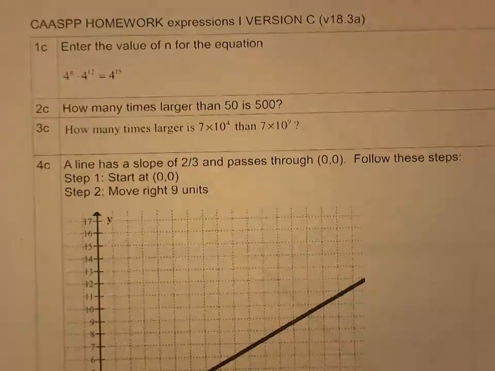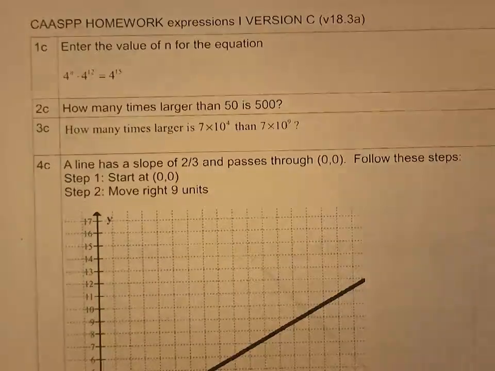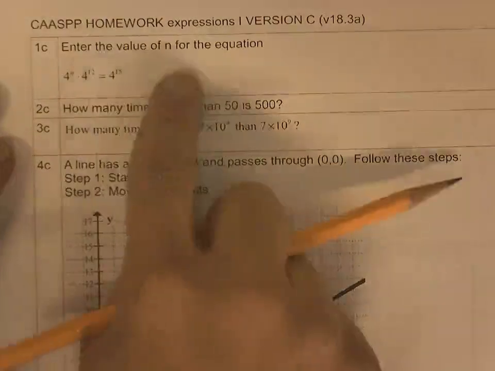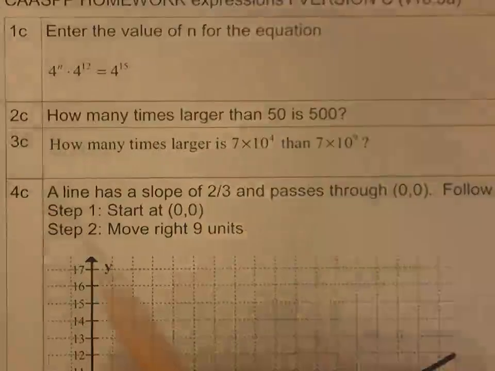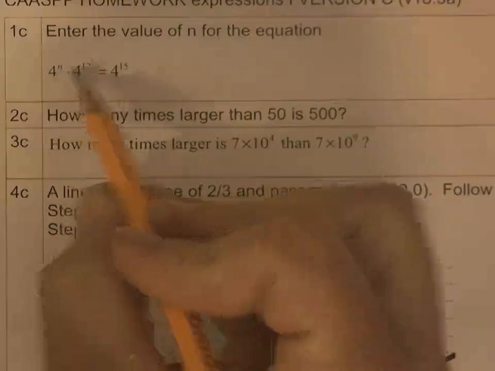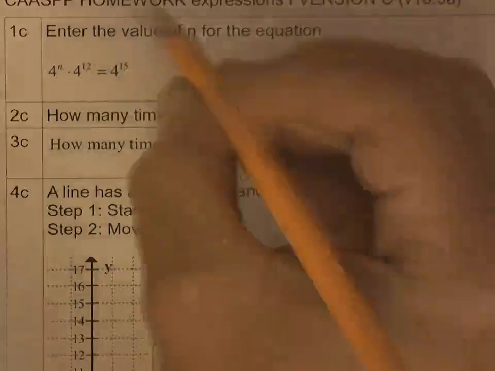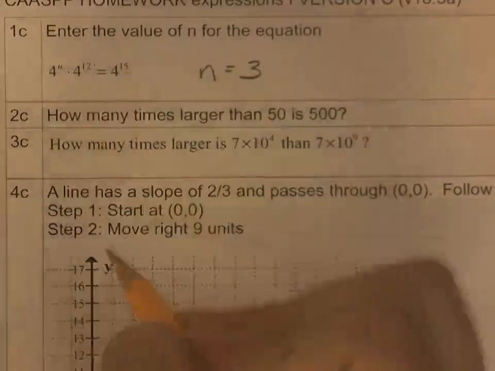In this video I'm going to go over a CAASPP review homework that deals with expressions 1, and this is version C. Enter the value of n for this equation, the value that makes this equation true. Let me zoom in a little bit for you. This is a base add, so if I go base, I add the exponent, so n plus 12 has to equal 15. So what would that be? N equals 3. 3 plus 12 is 15.